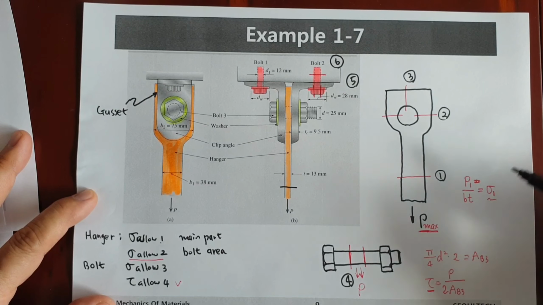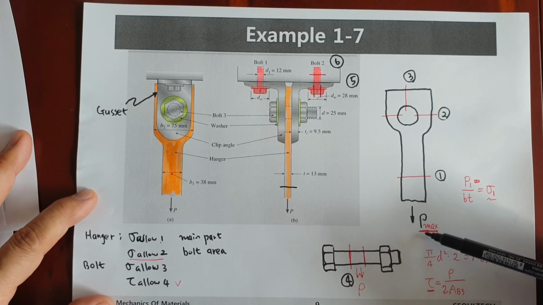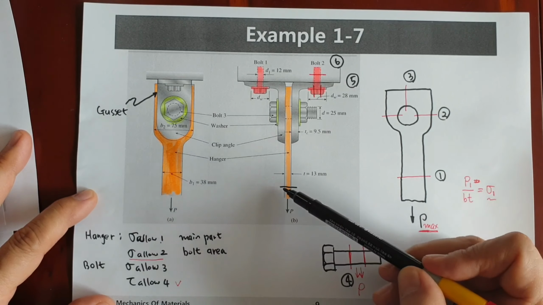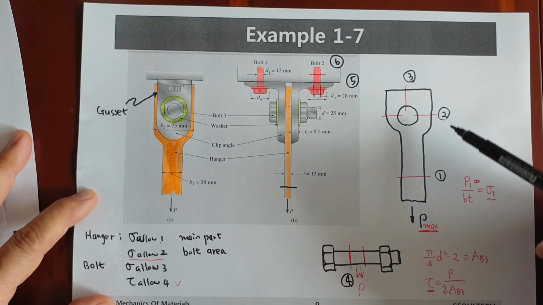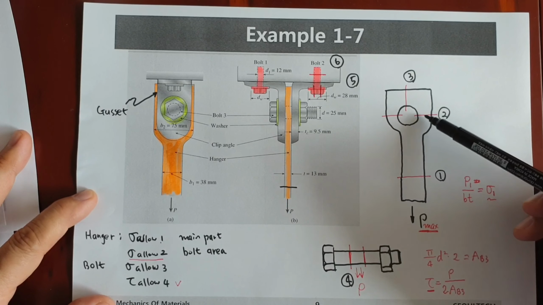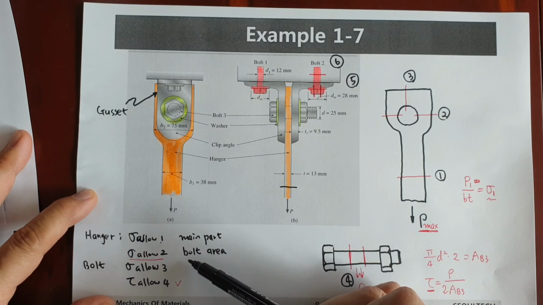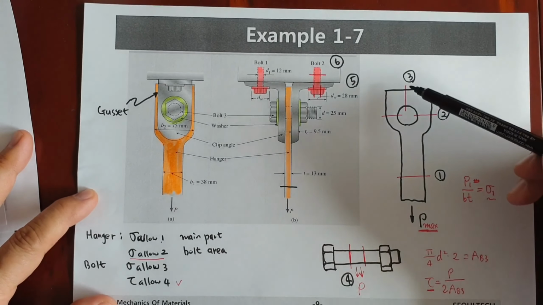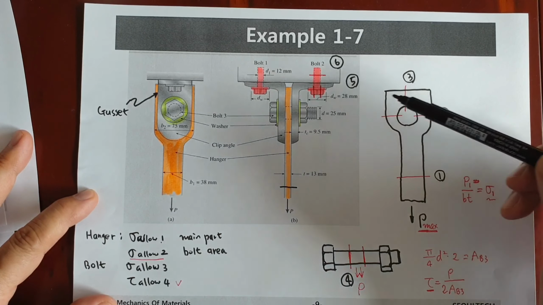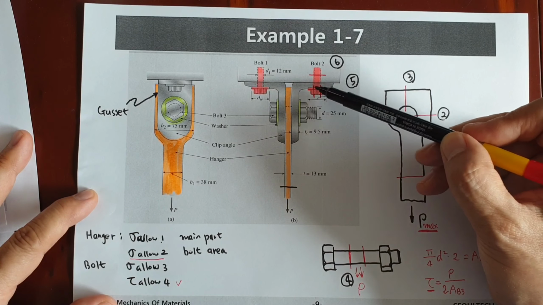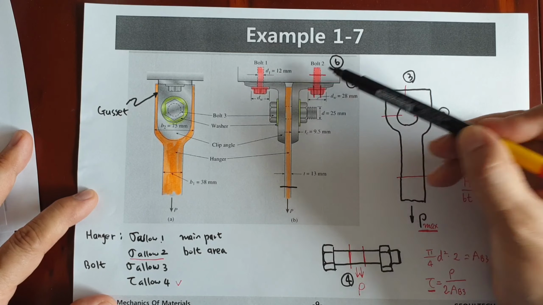Then we would like to find the maximum allowable force Pmax. And in order to find that, we can think of each position. This position, the P1 position, and in the middle here, because we have different allowable stress, and here as well, and here the shear area and the bolt on the top as well.